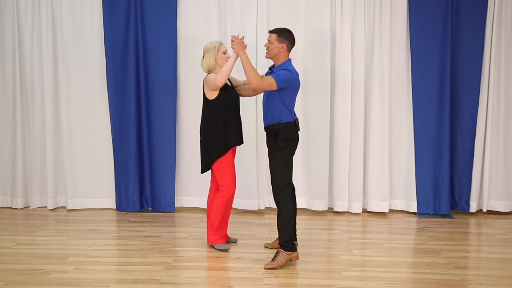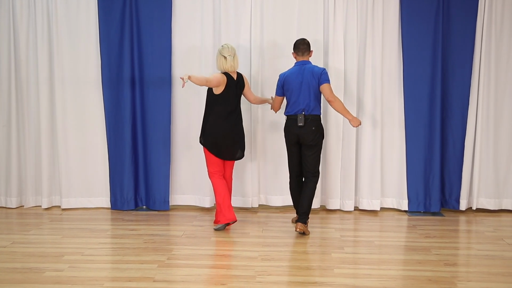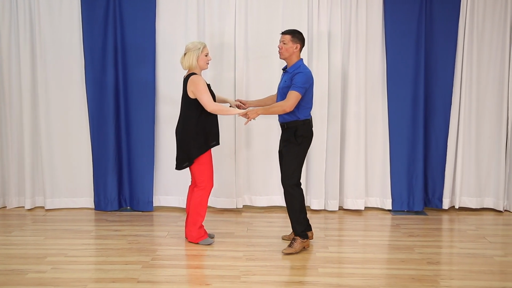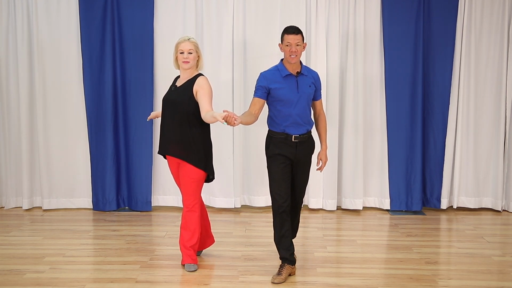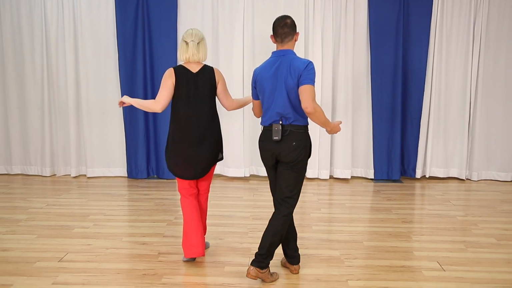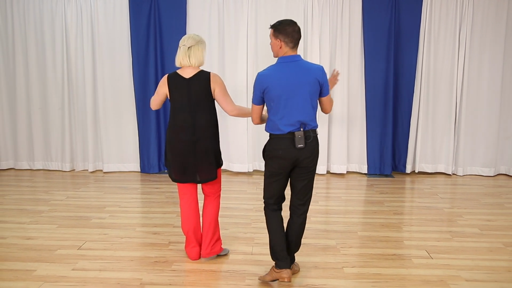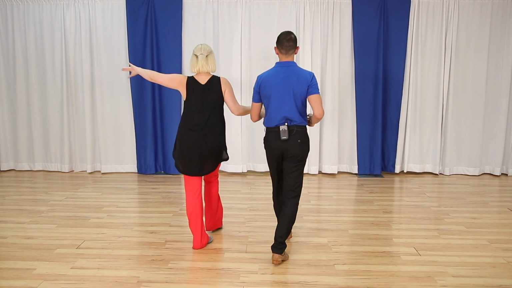So let's talk about the crossover flick to side break. We dance half a basic, 1, 2, 3, 4, and 1. Crossover break, 2, 3, 4, and 1. Everything's basic. We lead 2. I'm going to overlead this to get her to step back for 3. We're going to back cha-cha for 4 and 1. We're going to face each other for 2. Replace for 3. Forward cha-cha for 4 and 1.